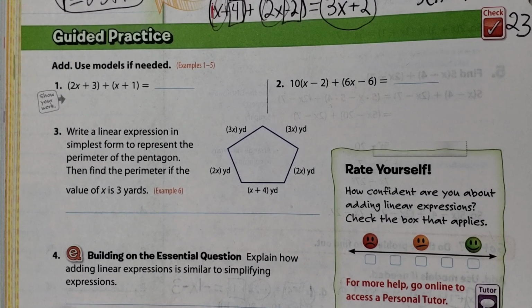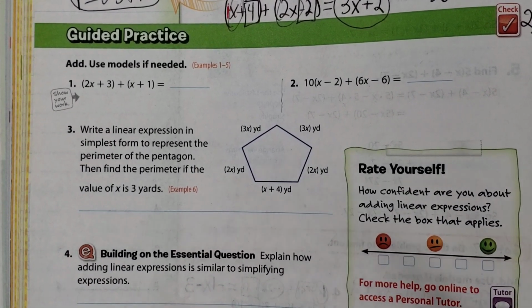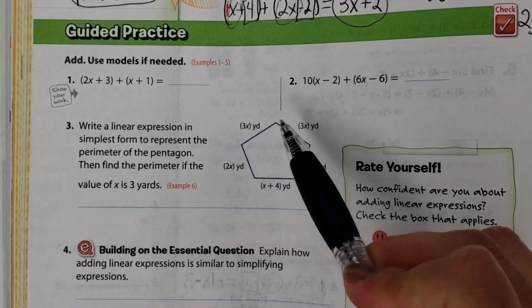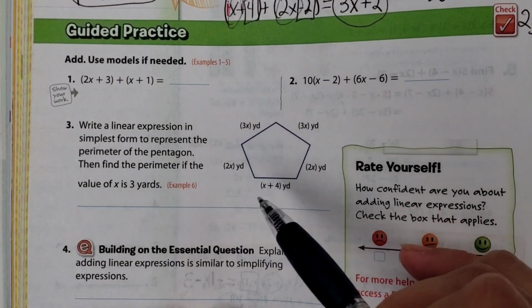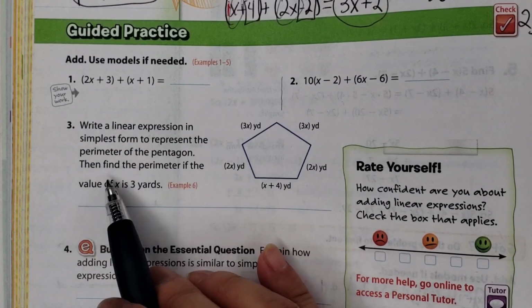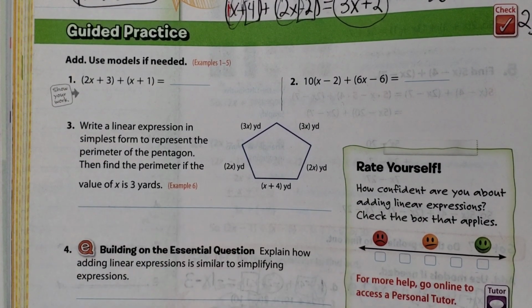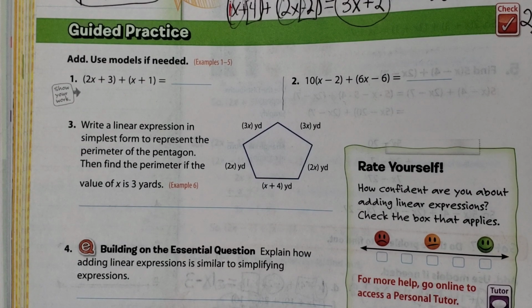Yes, try these on your own. They are required. You can do it. Just remember, perimeter means add all the sides. So write your expression first, then substitute the 3 after you get a simplified expression. Substitute 3 and solve for the perimeter.